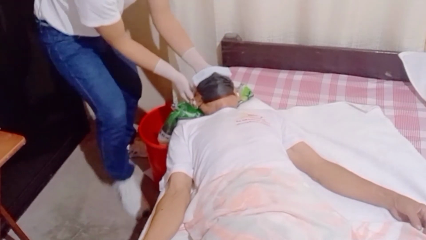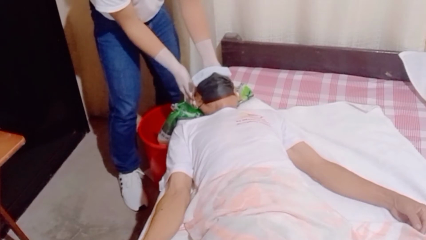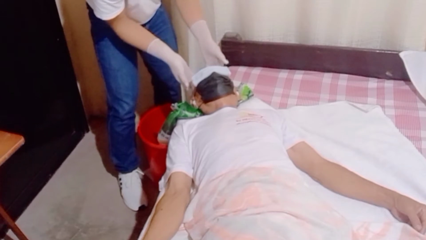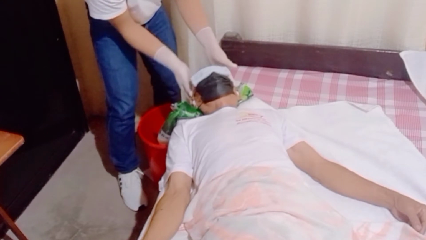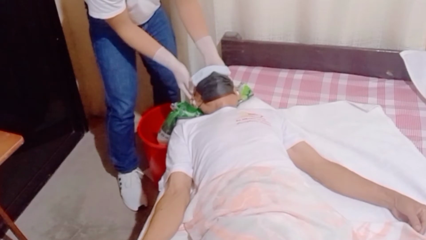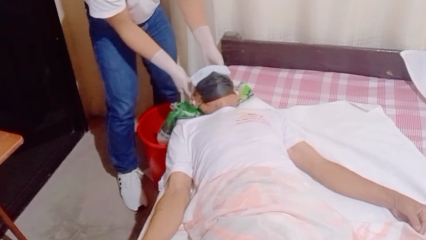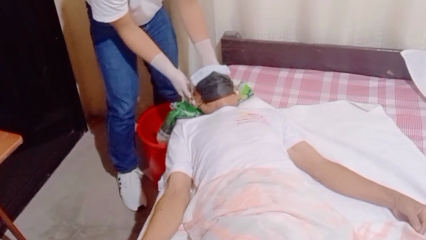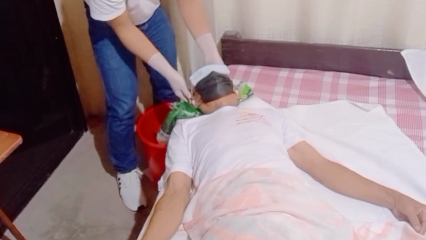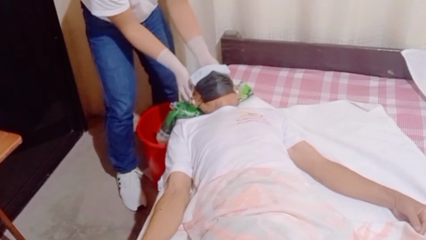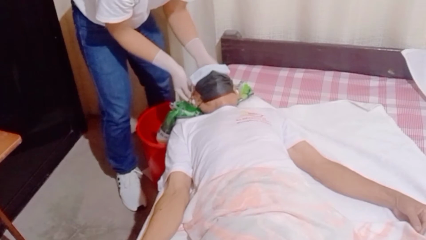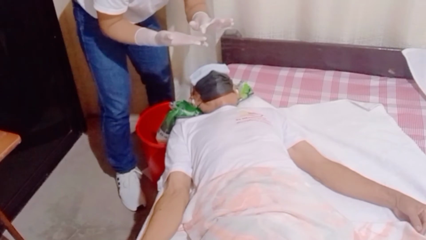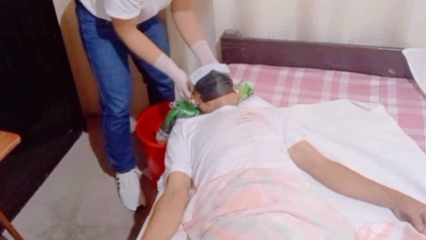That is very important. You need to massage it so that to increase scalp circulation and to also prevent infection like what I said a while ago. And by the way guys, another thing is your fingernails should not scrape the scalp of your patient. Just use this, the soft one, not the fingernails.